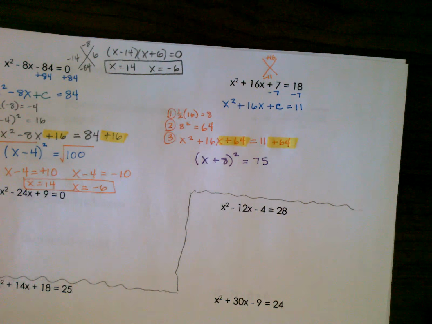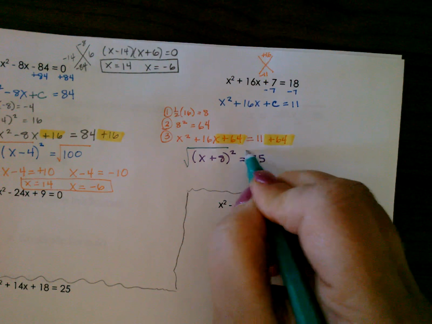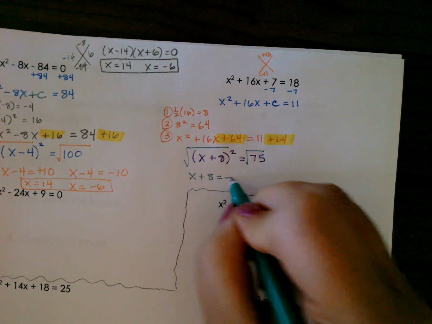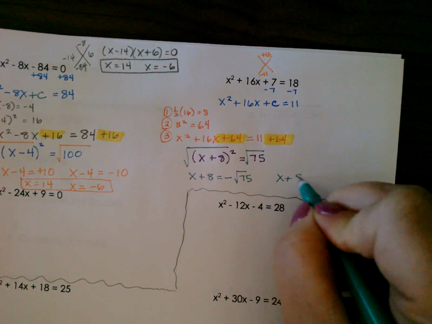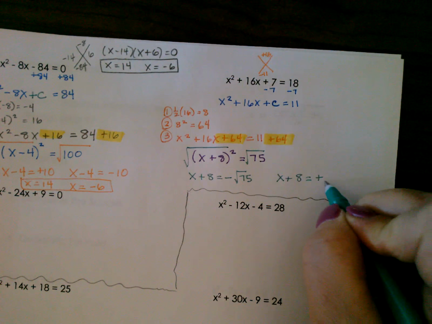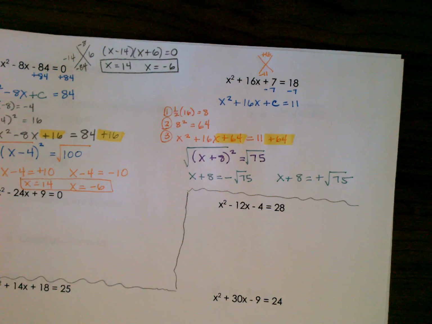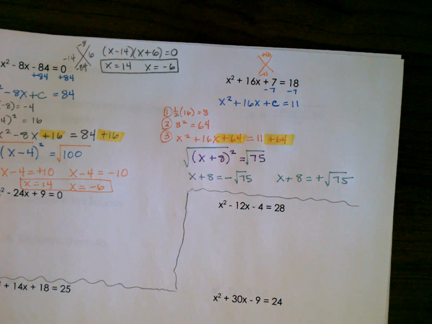You will definitely need your calculator for this. Square root property, x plus 8 equals negative square root of 75. X plus 8 equals positive square root of 75. Well, I need my calculator, so I would subtract 8 from both sides.